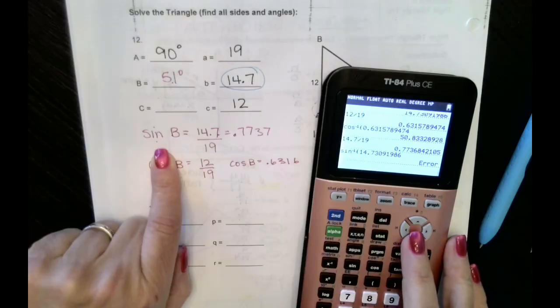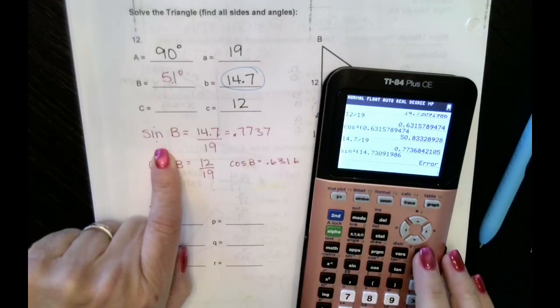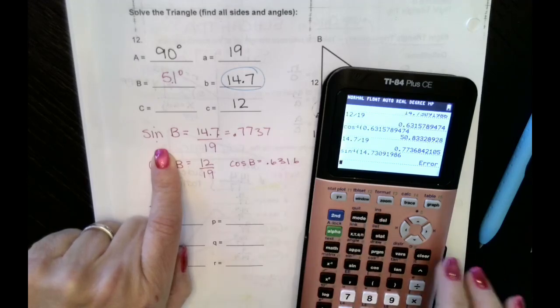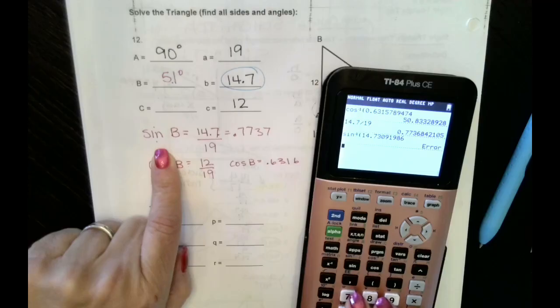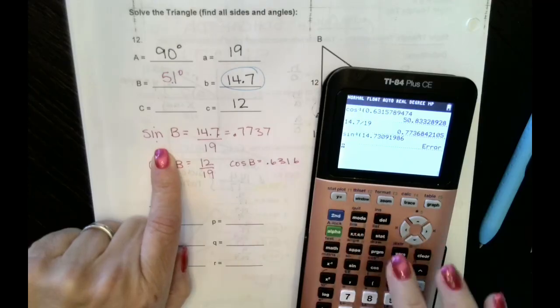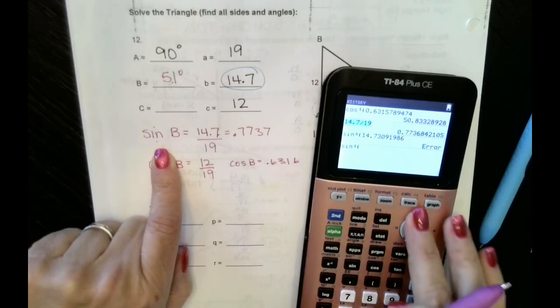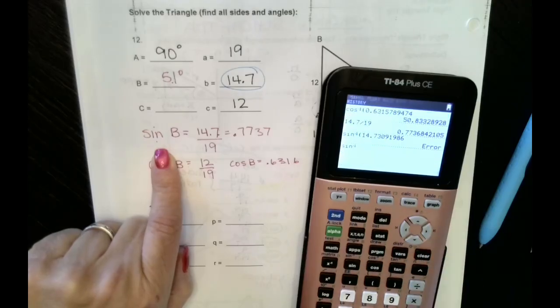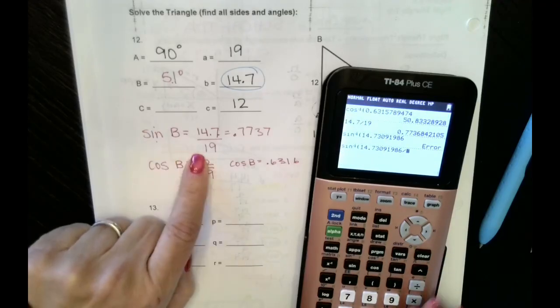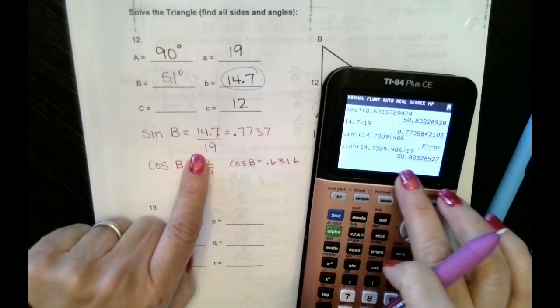What did I do wrong? Oh, I didn't divide it. Sorry. Here's what I have. I'm going to say inverse sine of this number, 14.7, and I have to divide that by my hypotenuse, 19. And what I get is 50.8322.